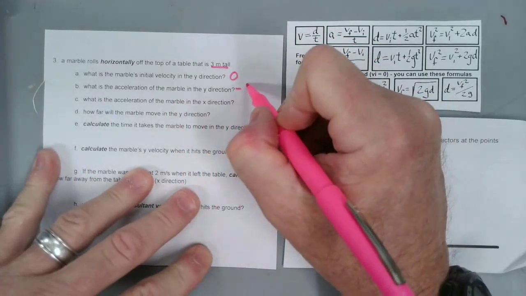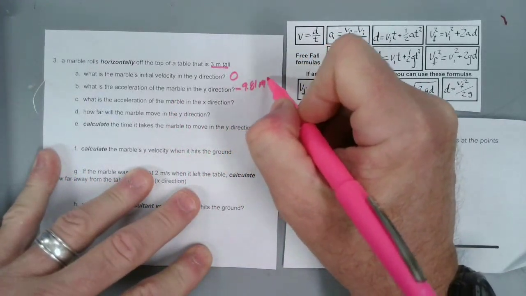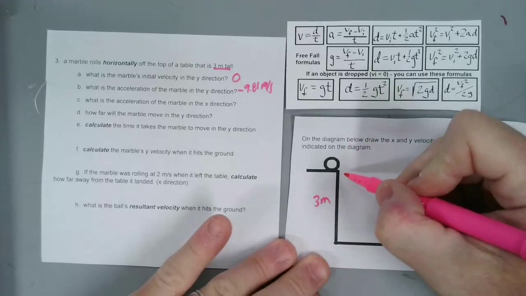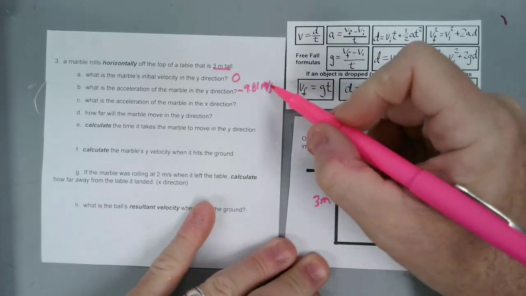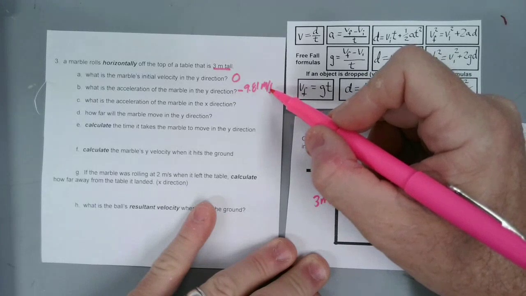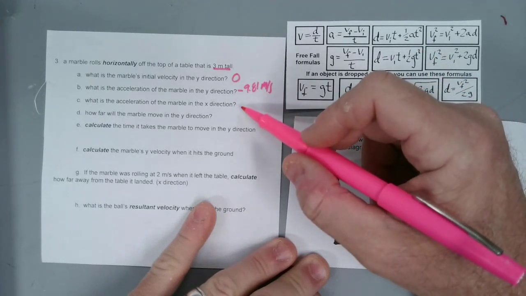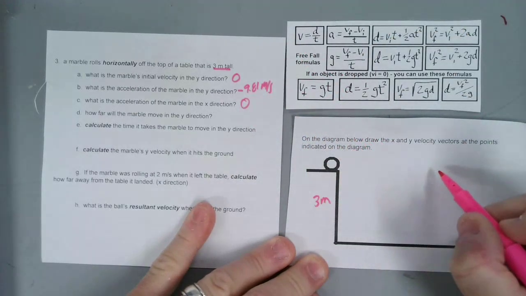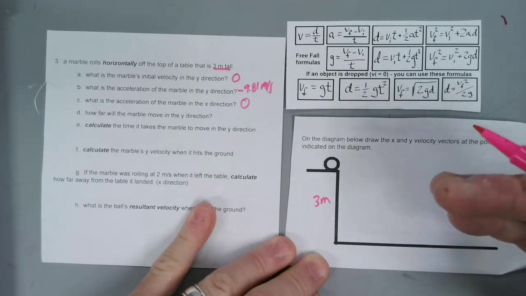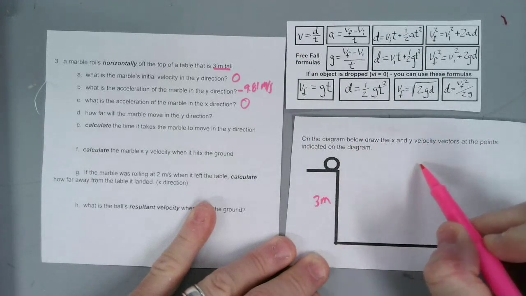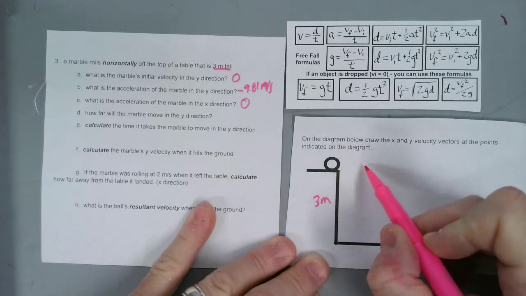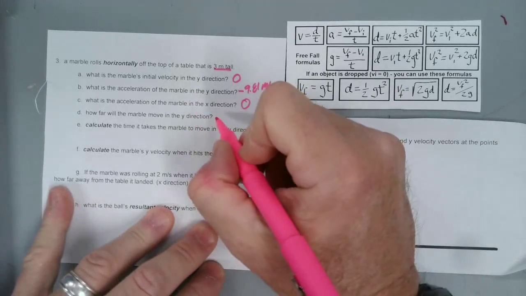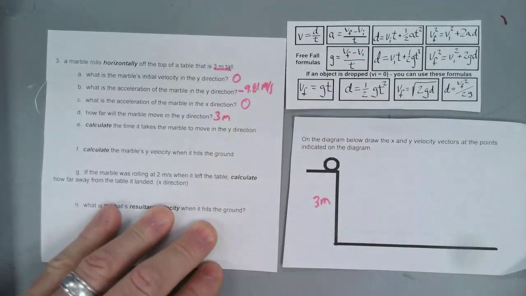The acceleration is still going to be negative 9.81 meters per second squared because even though the table is taller, it's still gravity that's going to pull it to the ground, and gravity still accelerates an object at negative 9.81 meters per second squared. The acceleration of the marble in the x is still 0. There is no acceleration in the x direction because there's no rocket and there's no gravity that works this way. The motion is going to be constant in the x direction. How far will the marble move? It's going to be 3 meters.